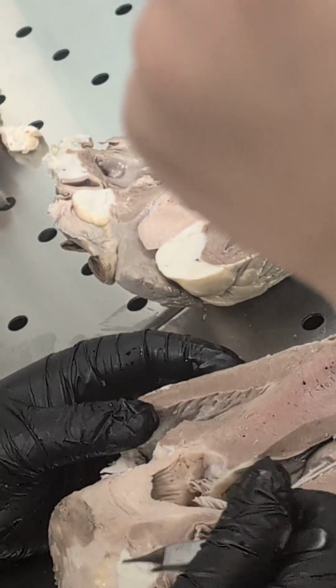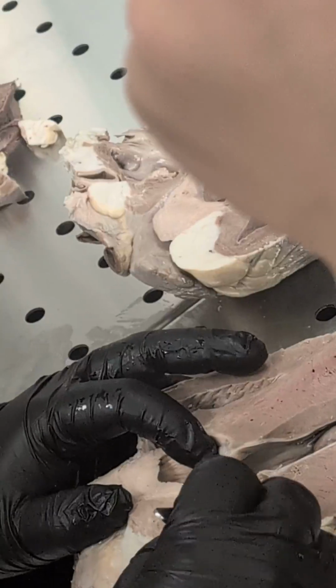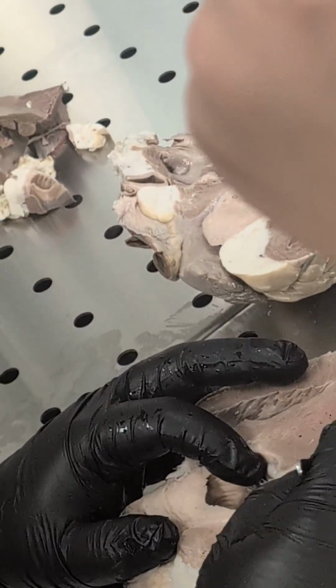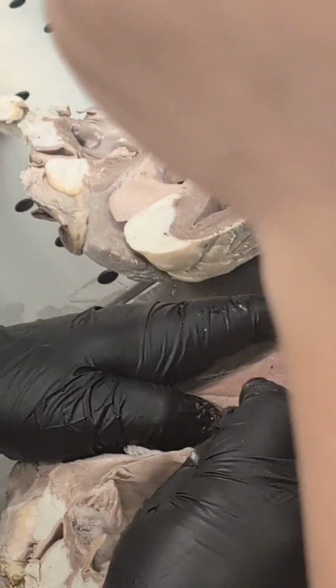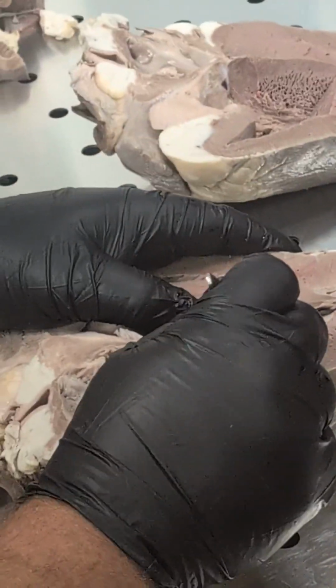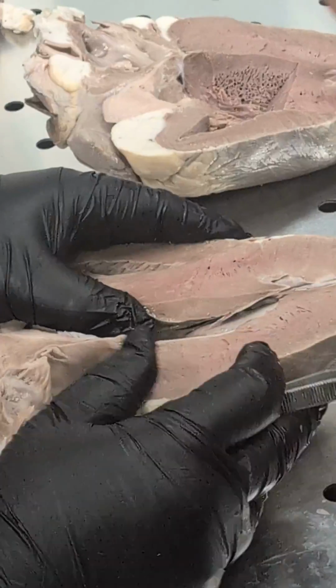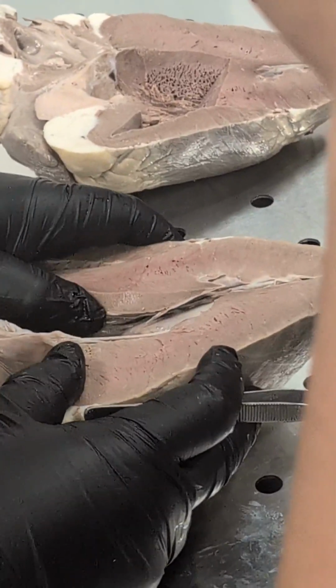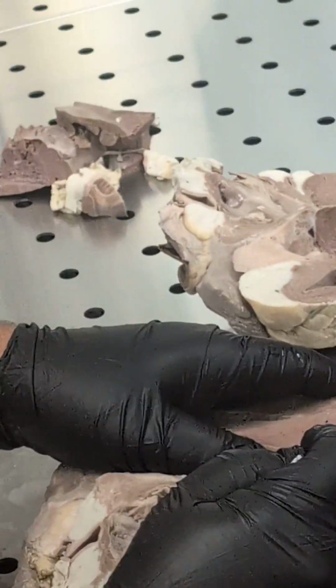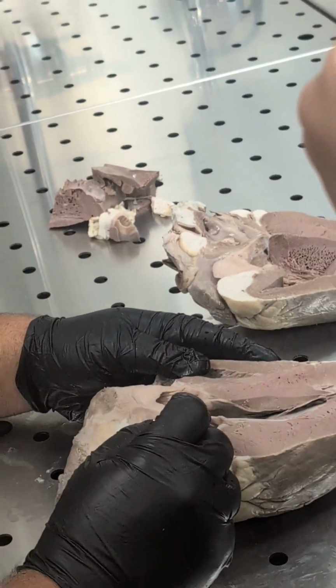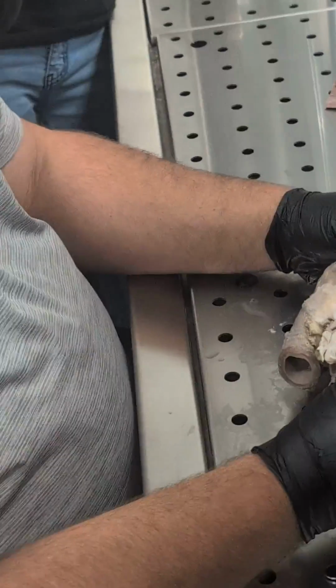So this is the left side that we're looking at. So this would be the mitral valve with the chordae tendineae. The chordae tendineae are then attached to these thick bundles of muscle within the heart wall itself. Those are the papillary muscles. So the papillary muscle attaches to the chordae tendineae, which then attaches to the valve itself.